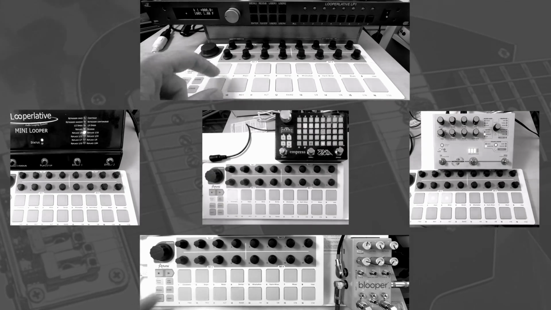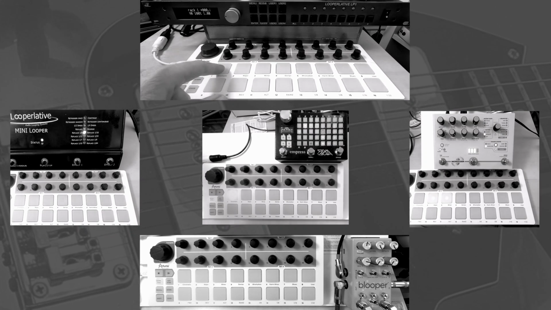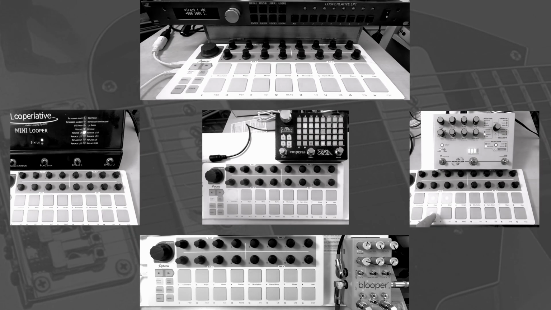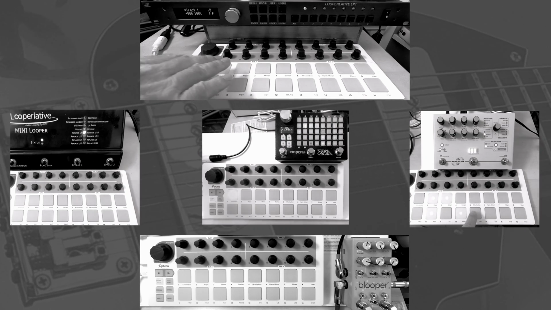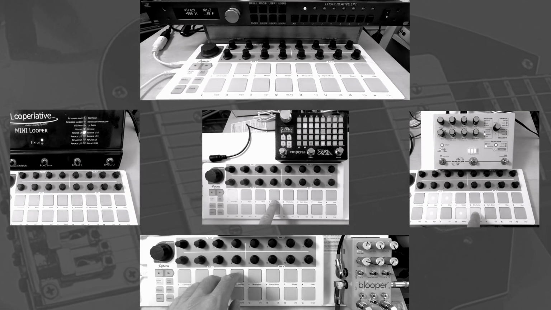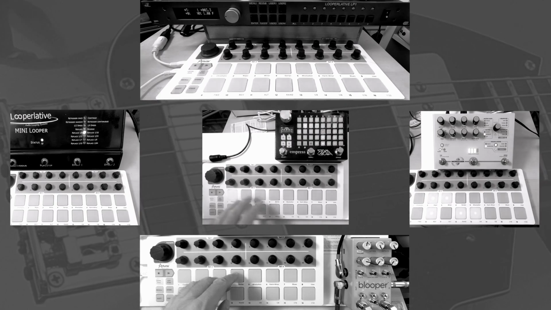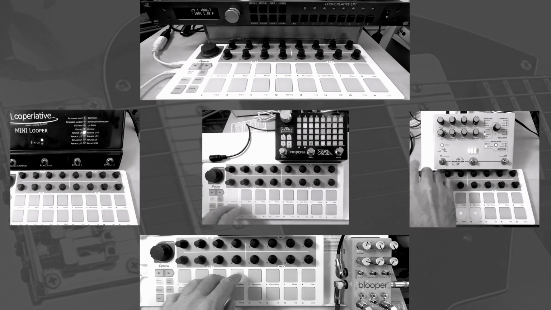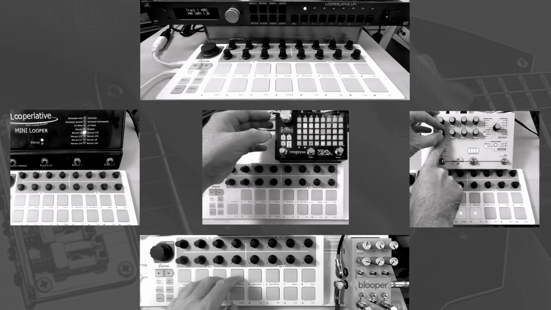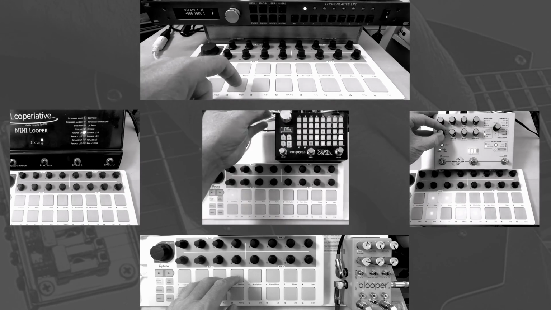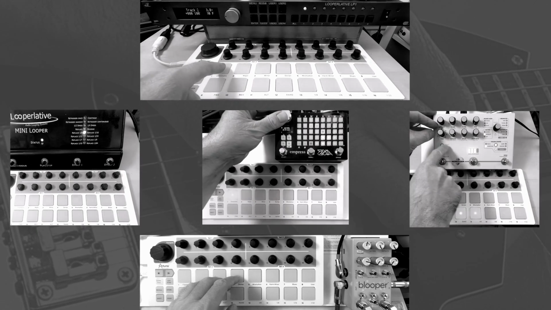This is Andre. We're going to look at setting up MIDI control from scratch for 5 different looping devices. In the previous video, we looked at 2 basic types of MIDI messages, note commands and continuous controller commands. In this video, we're going to use those 2 types of commands to set up MIDI control for the Blooper, Zoia, Microcosm, and Looperlative LP2 and LP1.